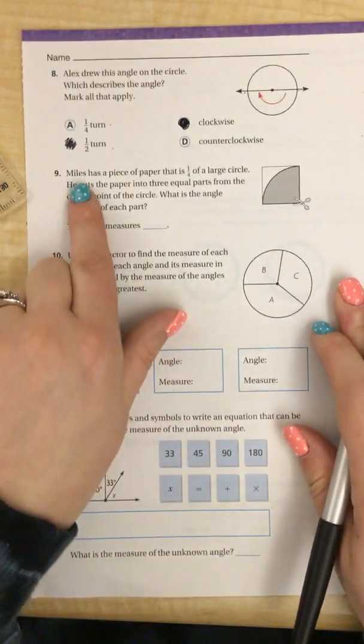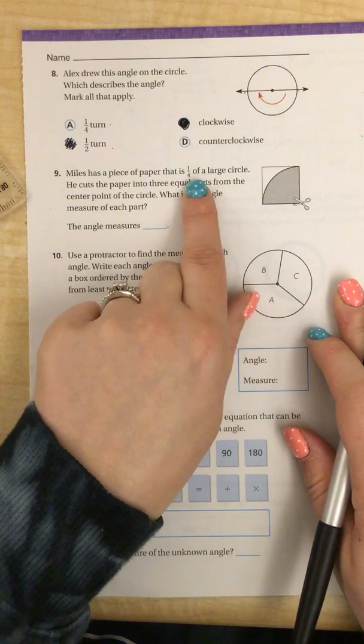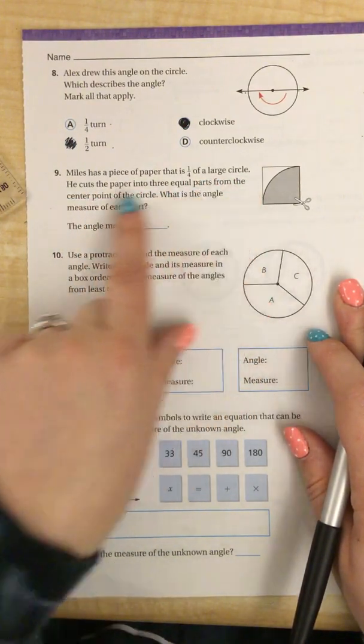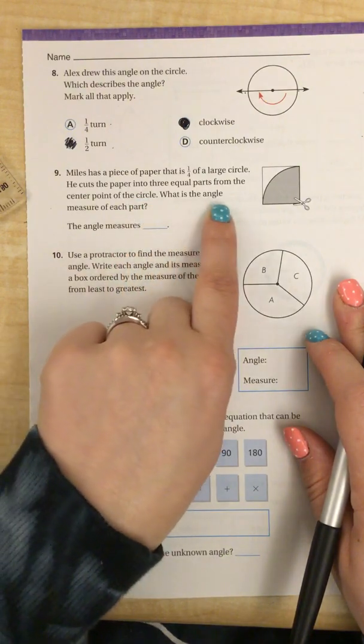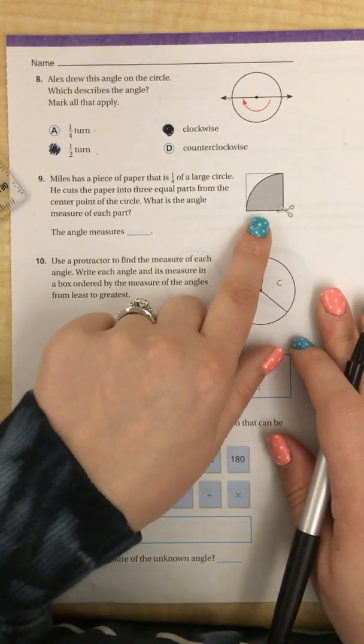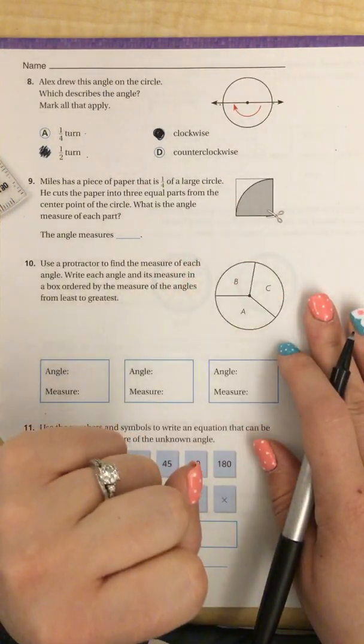All right, number 9. Miles has a piece of paper that is 1/4 of a large circle. He cuts the paper into 3 equal parts from the center point of the circle. What is the angle measure of each part? Now I'll tell you, this part can get a little confusing, this little drawing, so I'm going to show you 2 ways to solve this problem.